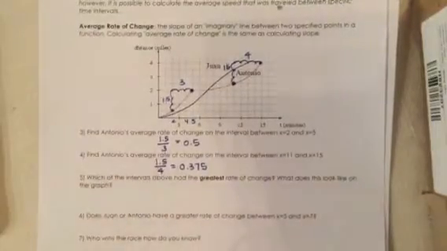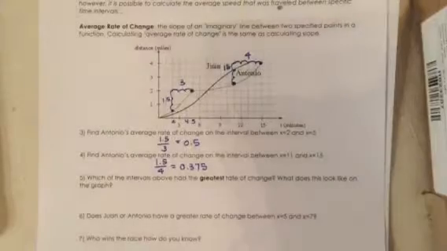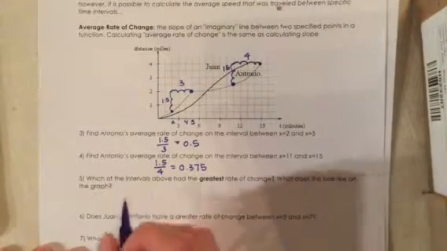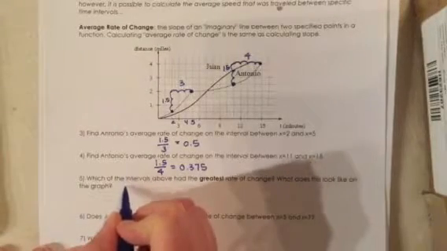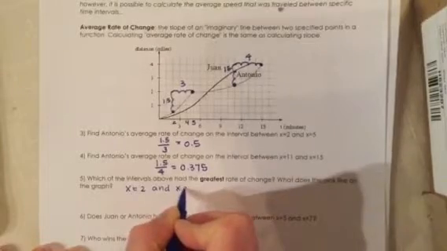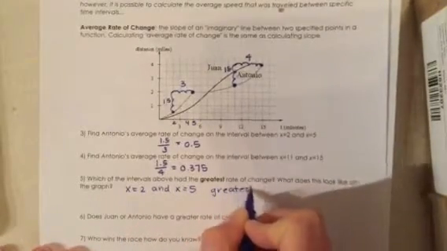So if I asked you which interval above, out of 2 to 5 and 11 to 15, had the greatest average rate of change, we're looking for which one had the biggest number. So Antonio's average rate of change on the interval x equals 2 to x equals 5 had the greatest, right? Because it was a bigger number.